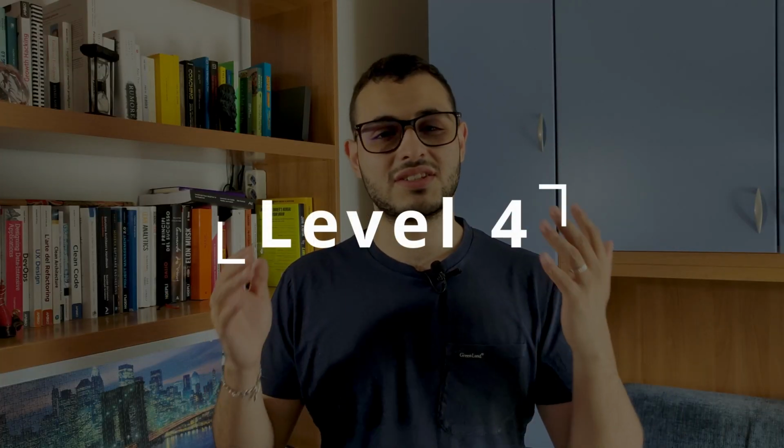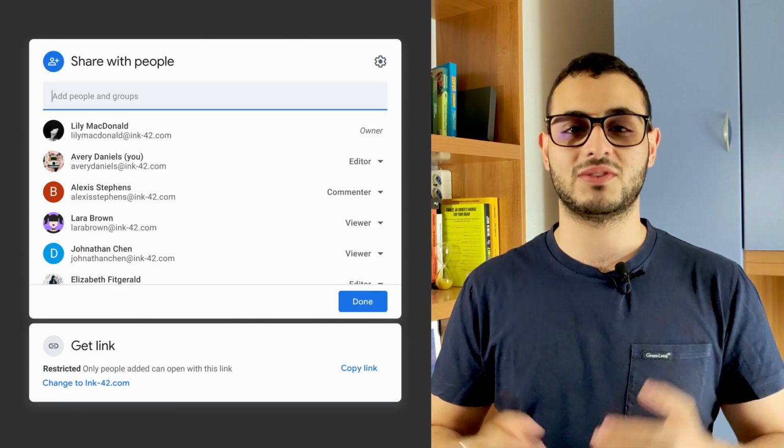Ready for level 4? It's time to make our tool really more complex. Level 4. Having notes is so useful, but a lot of times we want to share them with colleagues or family and friends. In this level, your goal will be to create a sharing feature for your note-taking app. Each user will have a section like "shared with me" with all the shared notes. You can share a note with one person or multiple people through email.